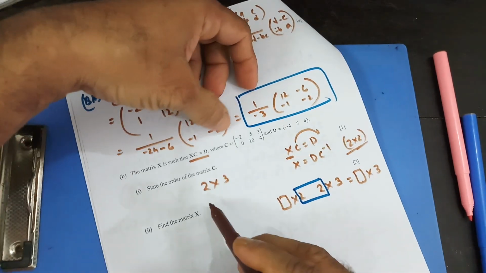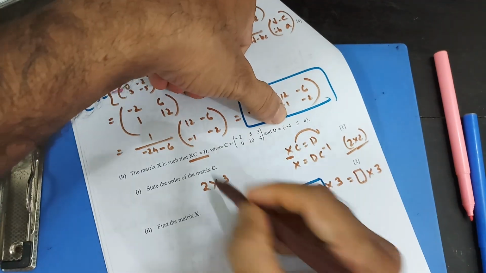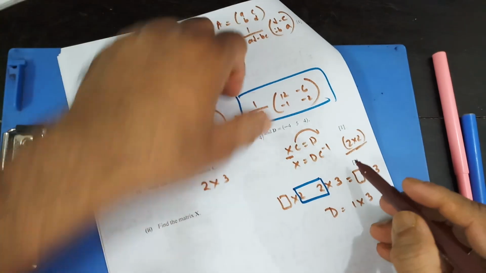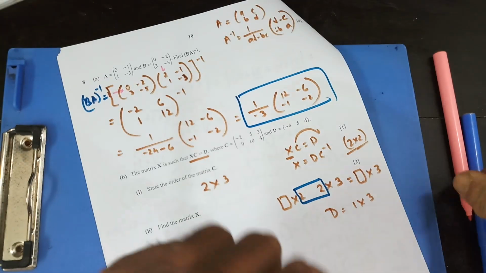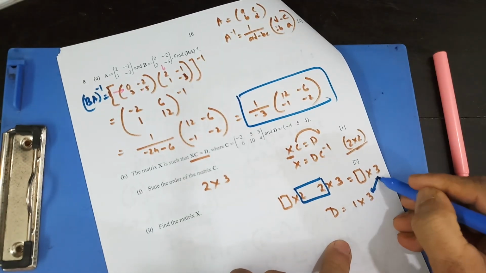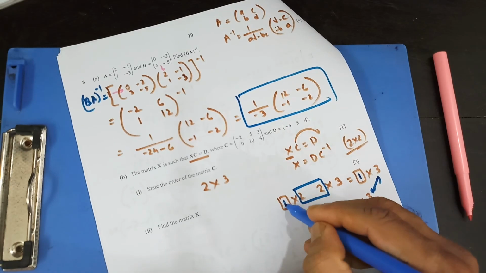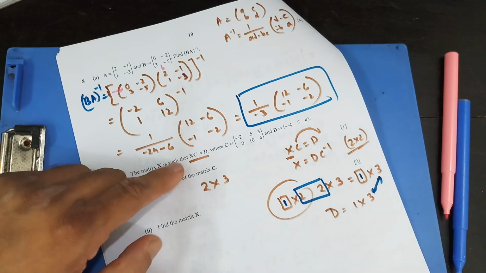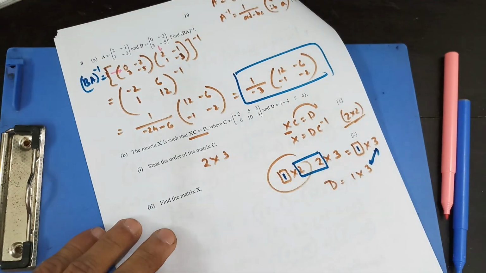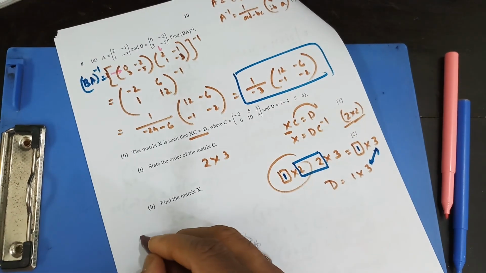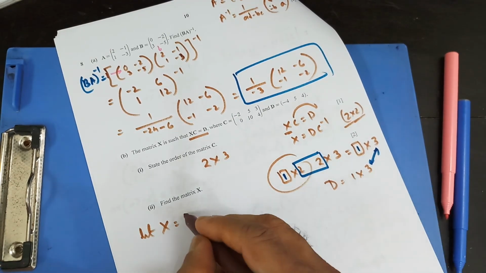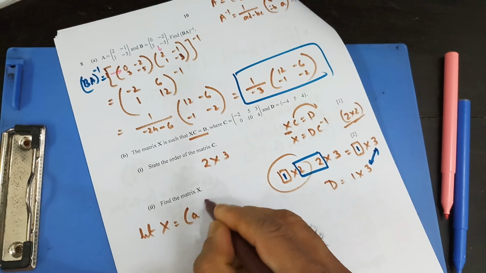So I can see that D is a 1 by 3 matrix. Okay, so this 3 and that 3 match, so this must be 1, and this must be 1. So X is supposed to be a 1 by 2 matrix. Now let X be a 1 by 2 matrix. Let it be A, B.